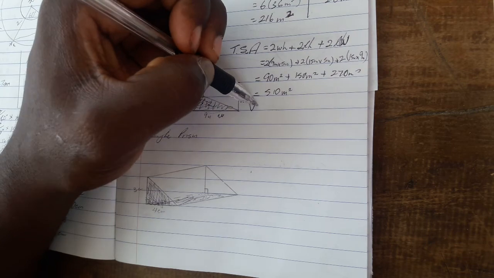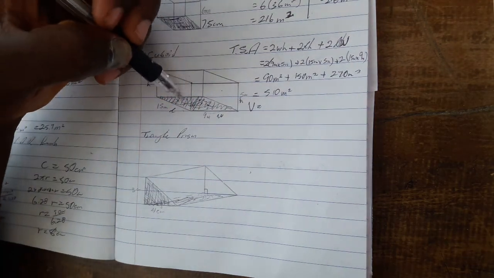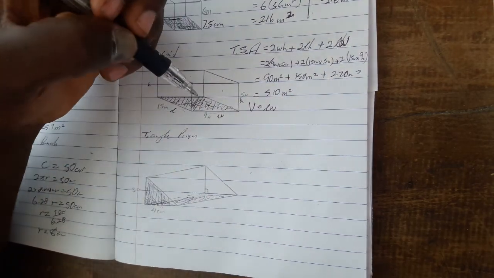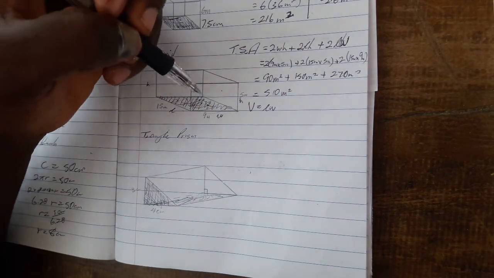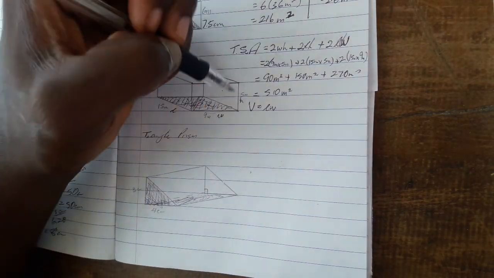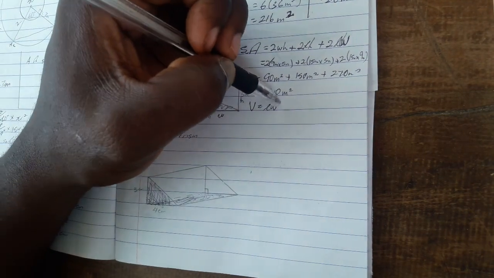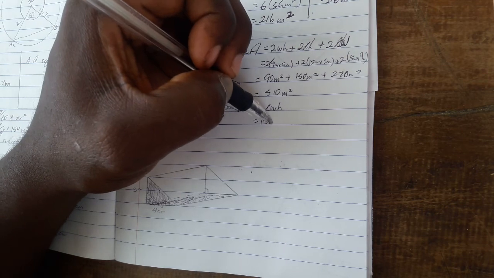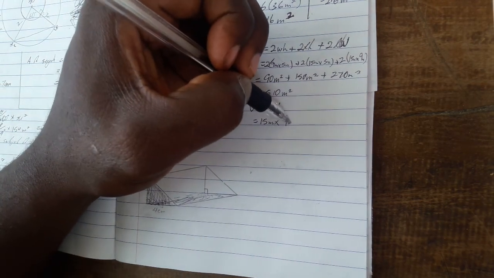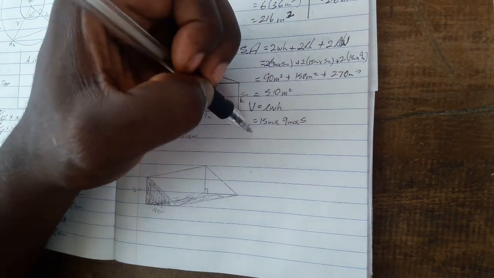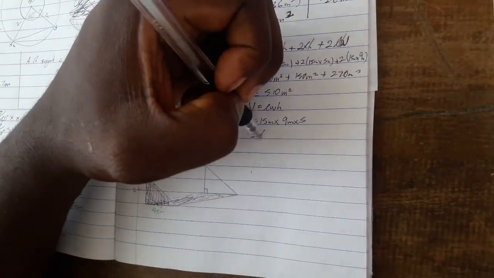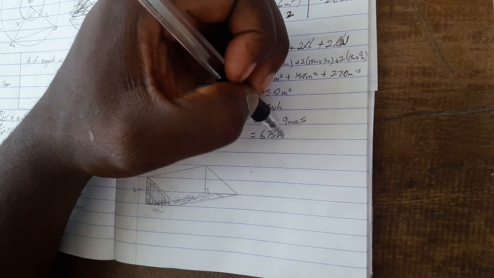So what about the volume? Well, the volume is generally the area of the base times the vertical height. The base is a rectangle, so its area is length times width, times the vertical height, which is 5. So this is 15 meters times 9 meters times 5 meters, which will give us 675 meters cube.